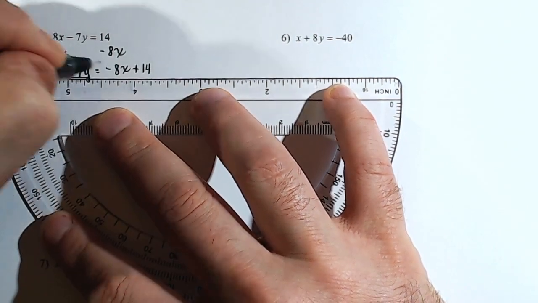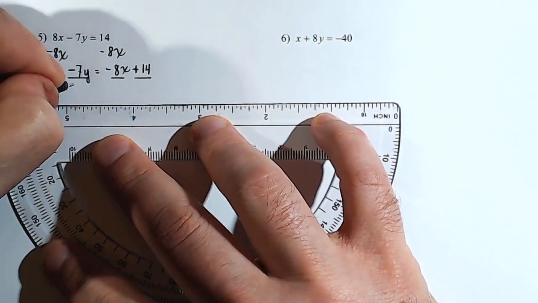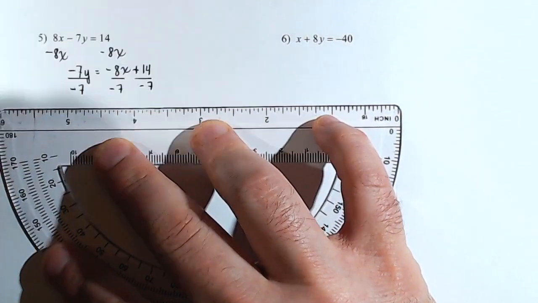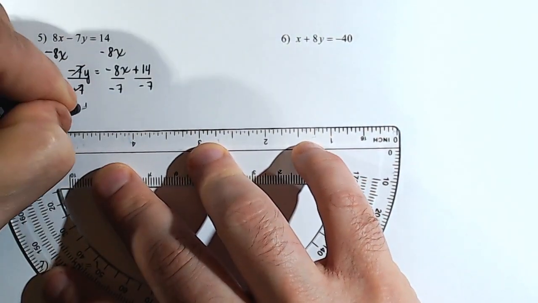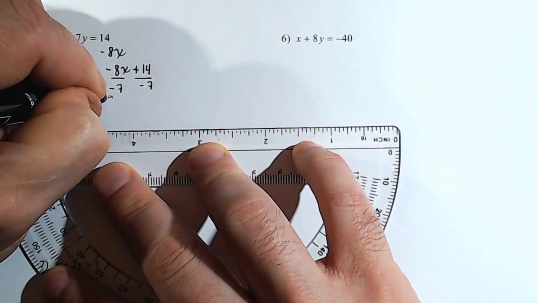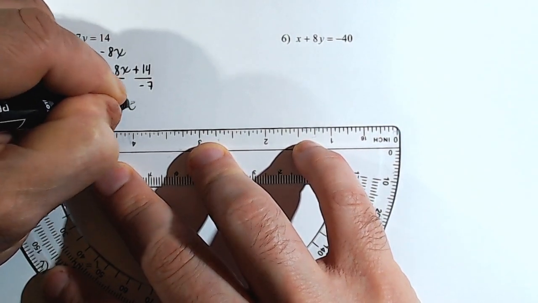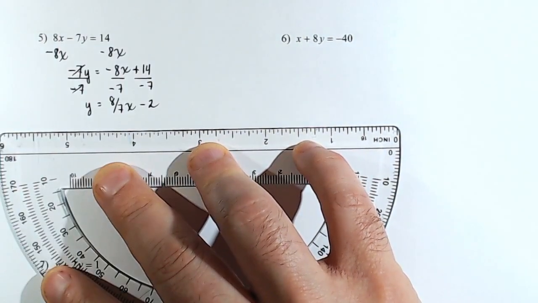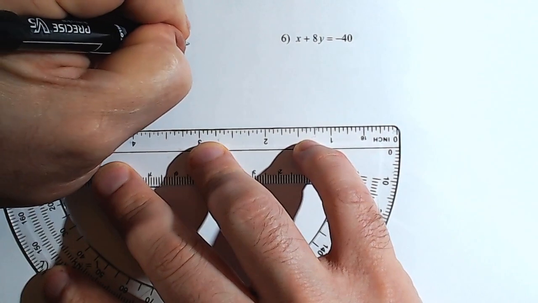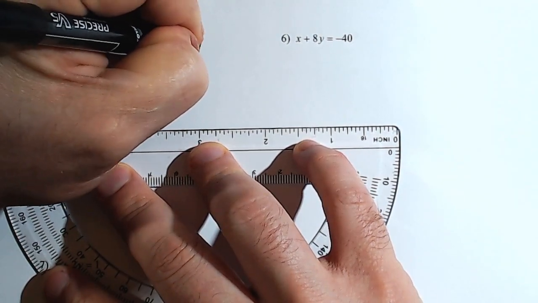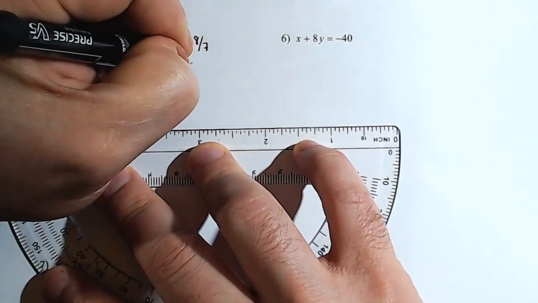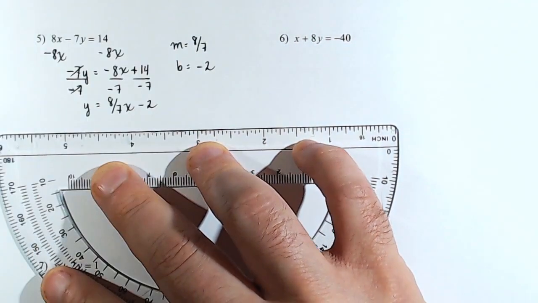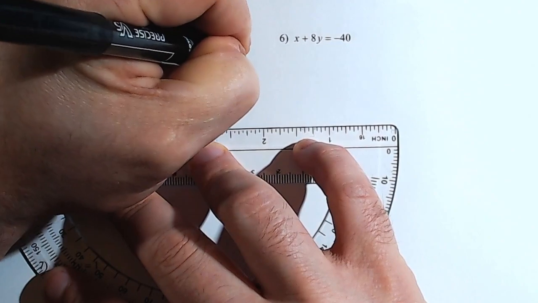Okay, divide all terms by negative 7, and you get y equals 8/7 x minus 2. So m equals 8 over 7, b equals negative 2, which can be written as (0, negative 2).